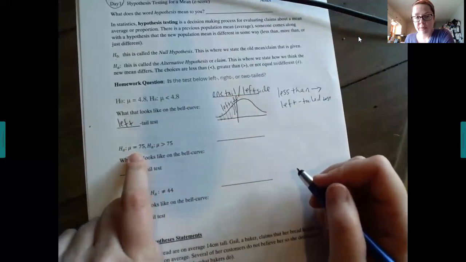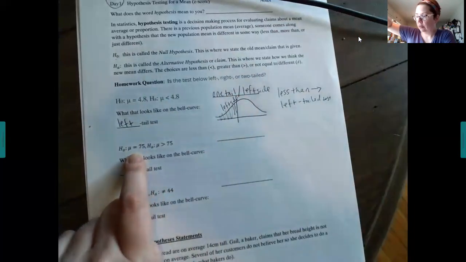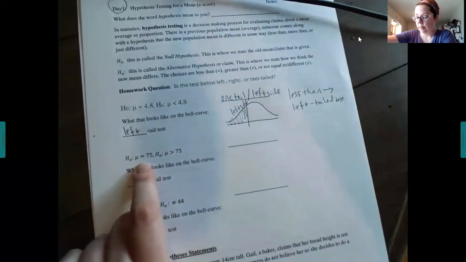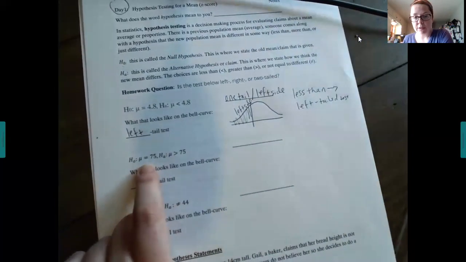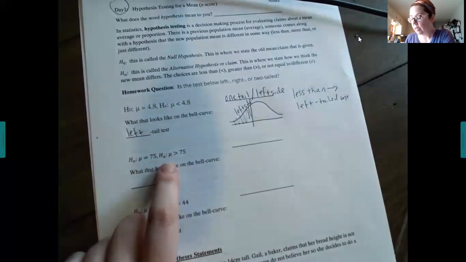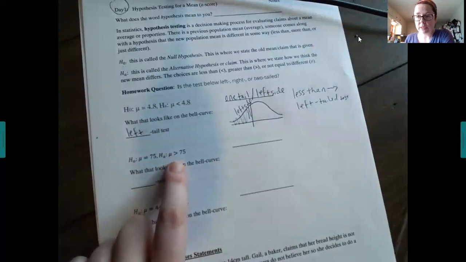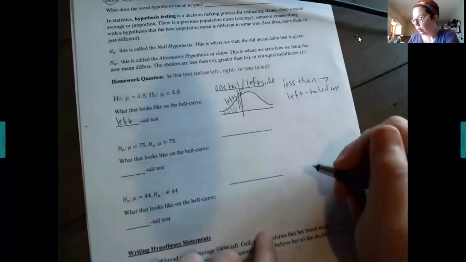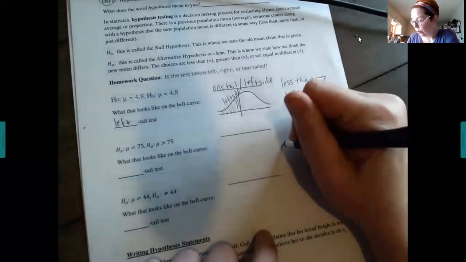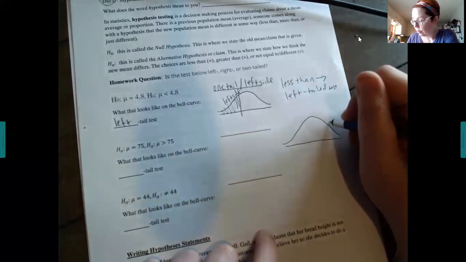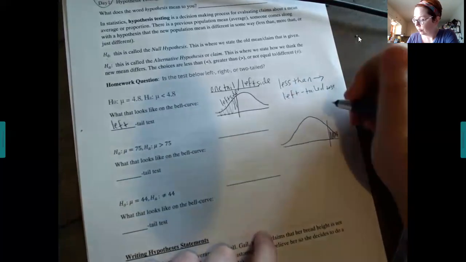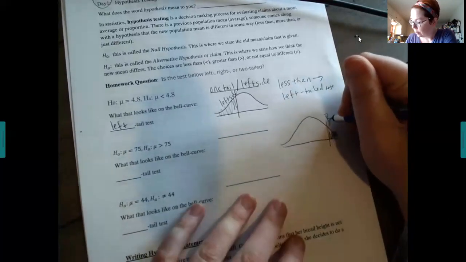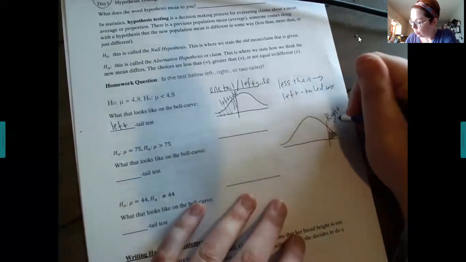In this example, the mean equals 75, and in the claim it says the mean is greater than 75. So when we get our test score and compare it, you're going to look on the right side. So this is a right-tailed test.